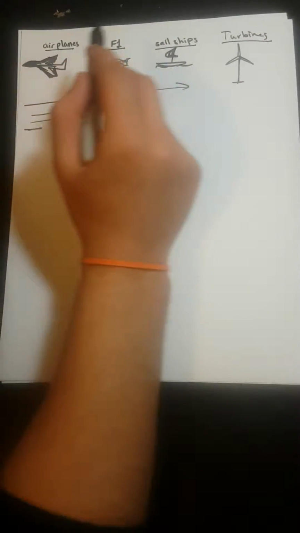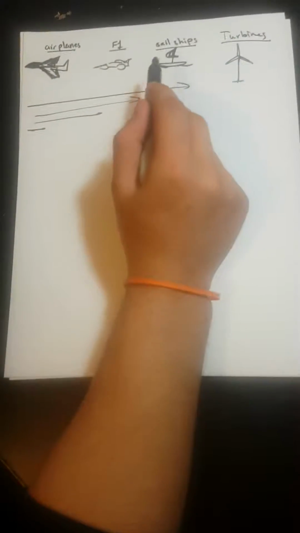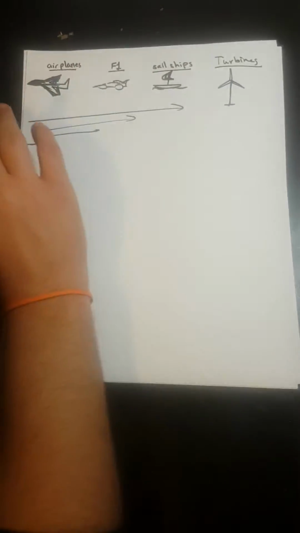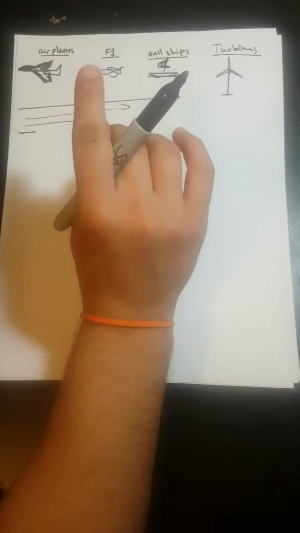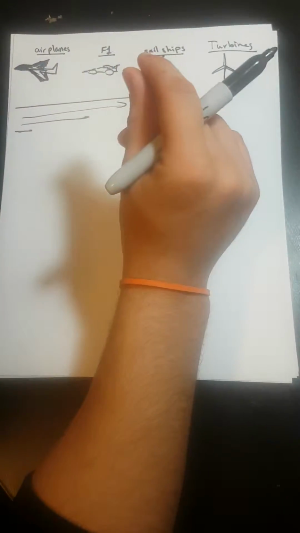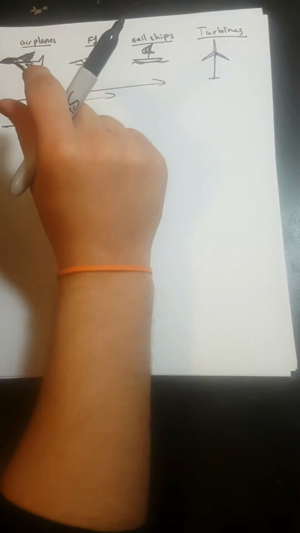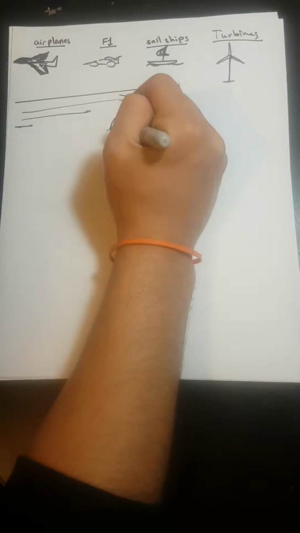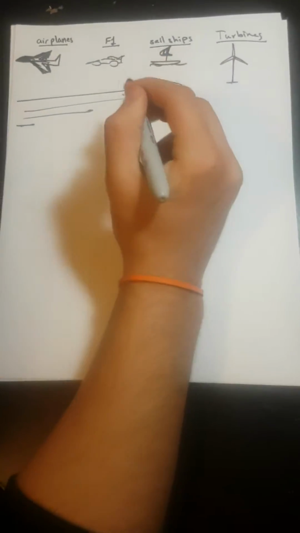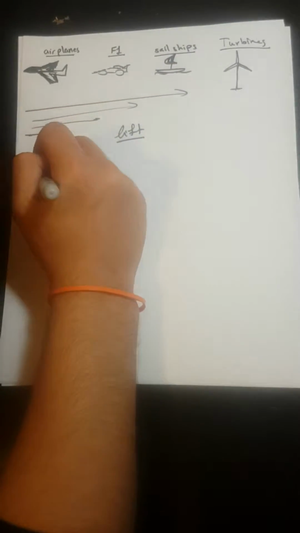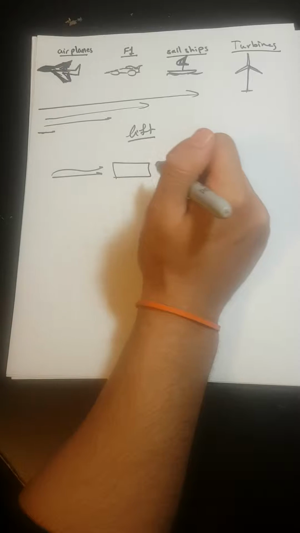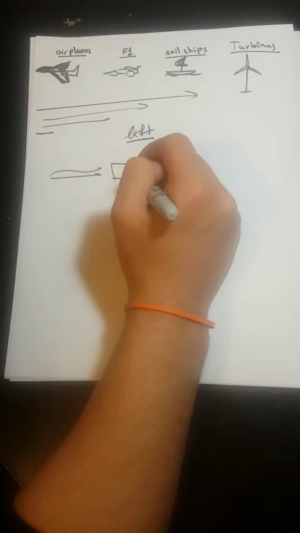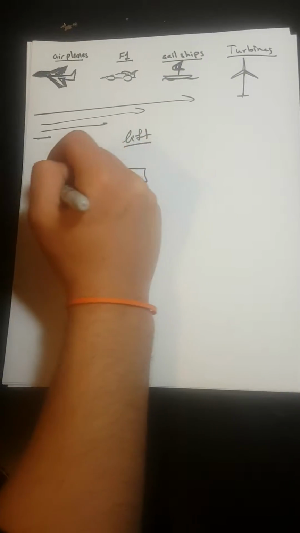Question: what do airplanes, Formula 1 race cars, sail ships, and turbines have in common? All four of these devices, as well as many other engineering devices, rely on optimizing wind to generate lift. Lift is basically a force caused when a fluid is acting on a solid body, causing a force perpendicular to the motion of the fluid.